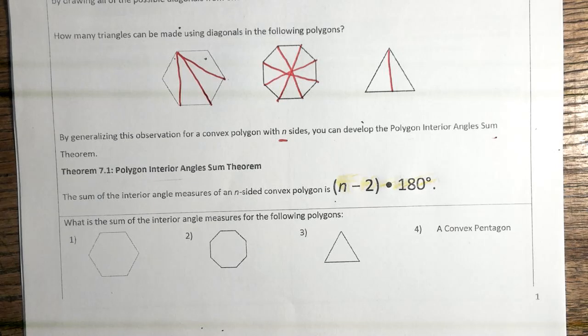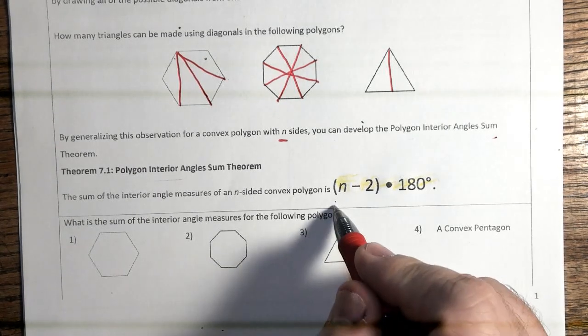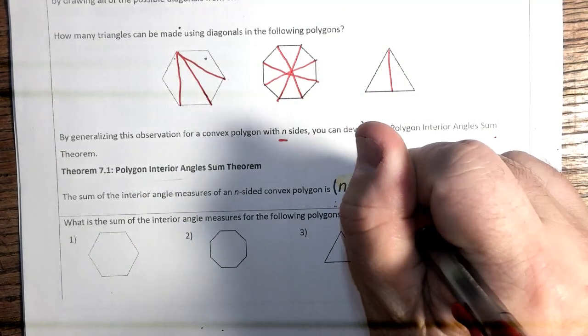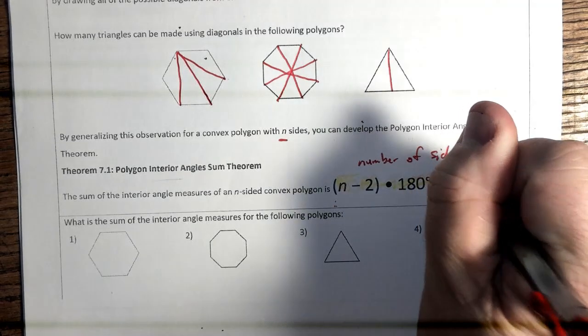All right, so the sum of the interior angle measures of an n-sided convex polygon is n minus 2 times 180, n being the number of sides.